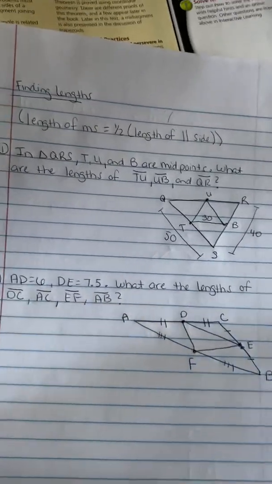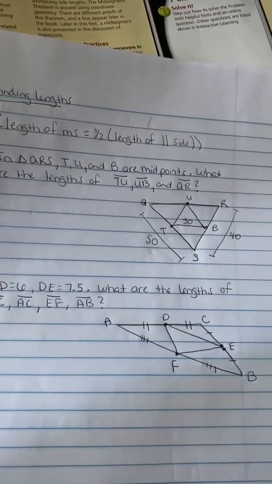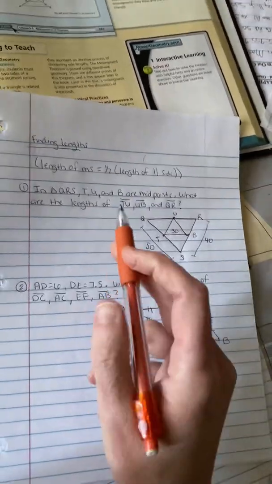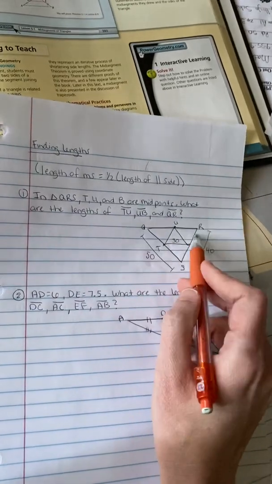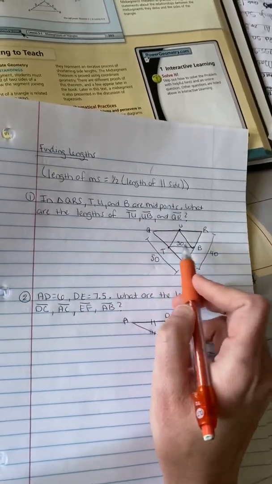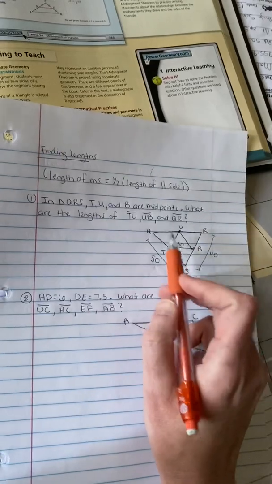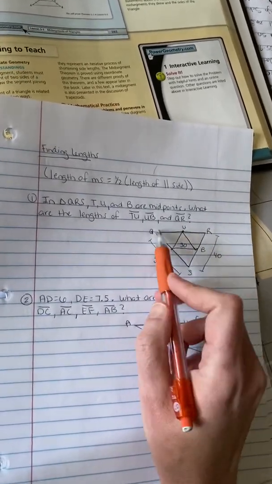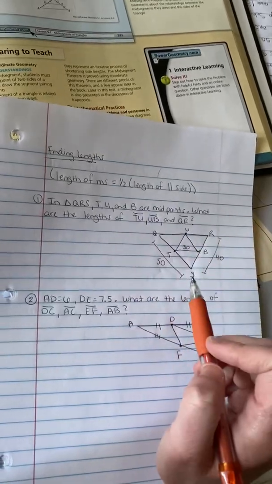Okay, so now we're going to find lengths, and for lengths, we need to know that the length of the shorter side is half of the length of the longer side. So the midsegment is half of the side it's parallel to.